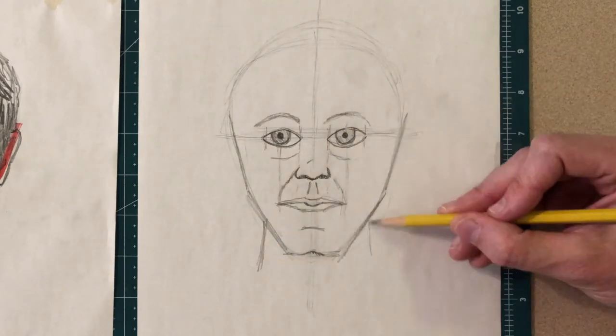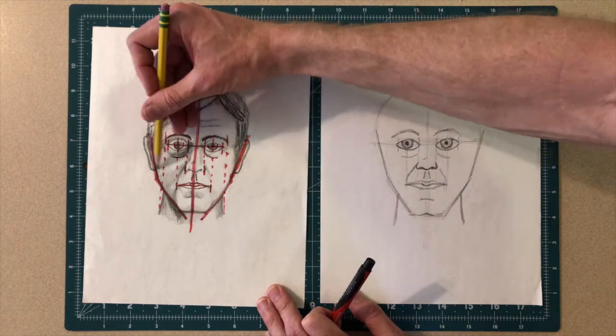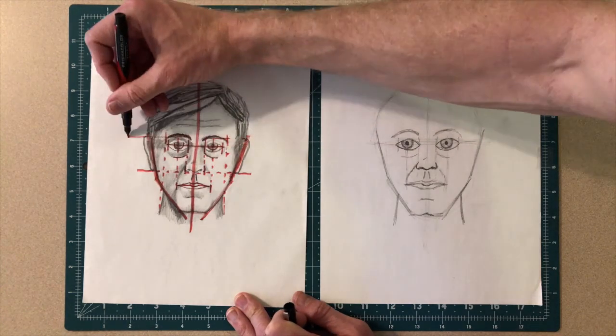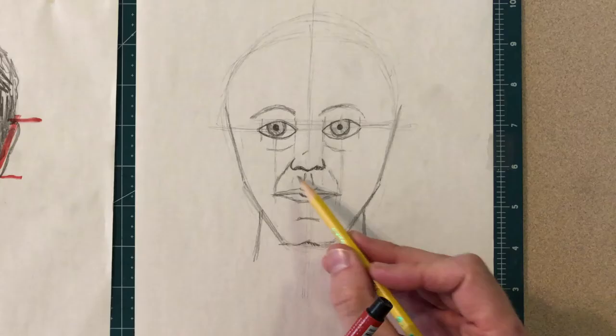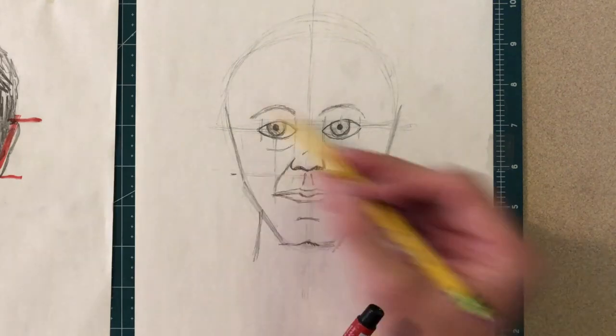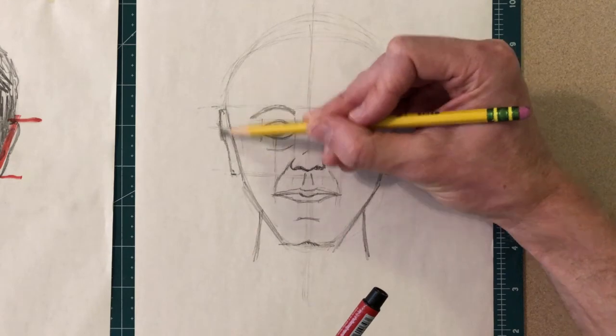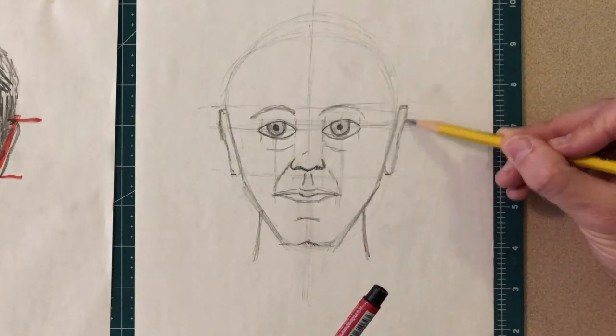This is going to help us measure for the neck. Typically, the neck lines up with the outside edge of the eyes, and we can use the bottom line of the nose and the eyebrow line to measure for the ears. So now we've worked away from the inside of the face and we're measuring some of these things that happen around the outside of the face.